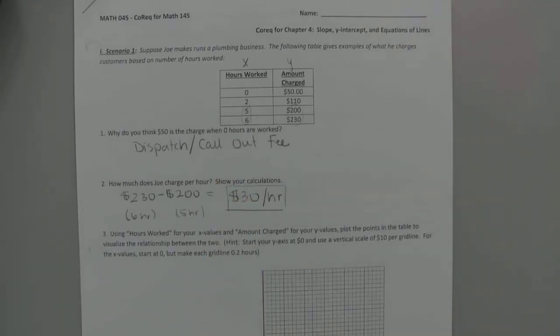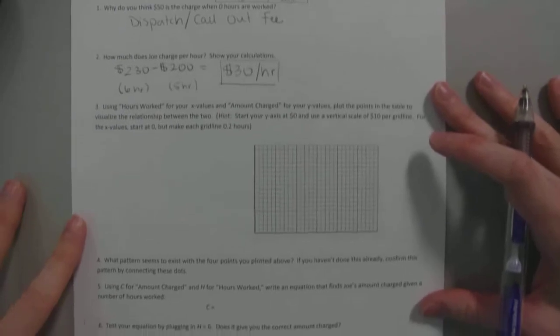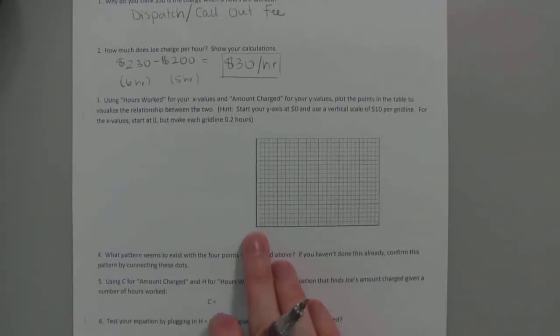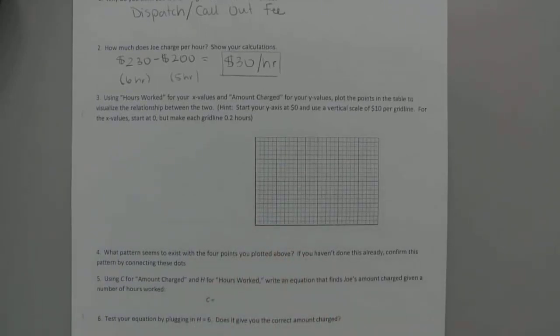We'll label those in a second. And they want us to plot the points in the table. Honestly, the hardest part is usually coming up with the right scale, and we told you that, so we're a little bit nice, okay? So notice here it says start your y-axis at 0, so we are going to start at 0, but then each of these baby grid lines are 10s, okay?